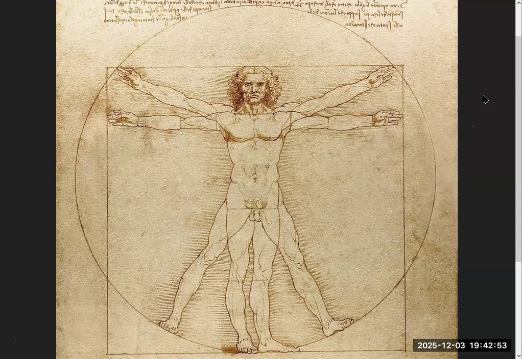He didn't just say, let's just draw this. He studied anatomy so that he could draw better. Does that make sense? And this drawing is part of him studying what man looks like.